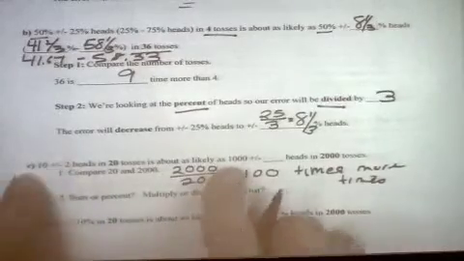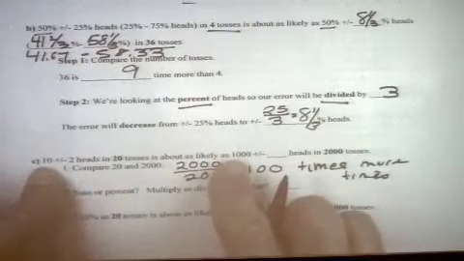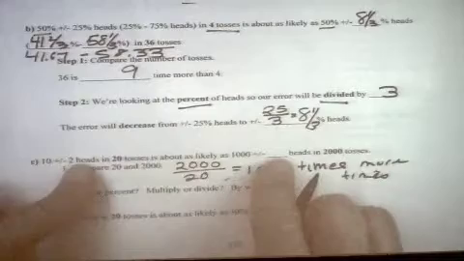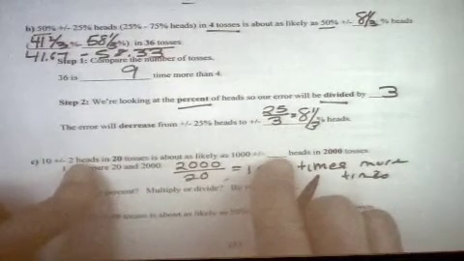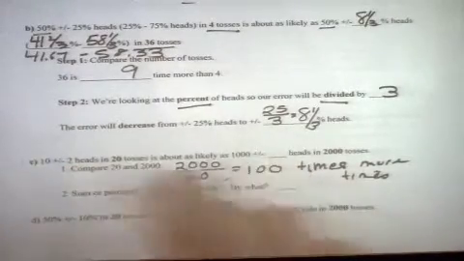And you can see how the expected value is 100 times more. You'd expect 10 out of 20. And if you toss it 100 times more, 10 times 100 is 1,000. So you'd expect 1,000 out of 2,000. That's pretty easy. But how about this part? This is not going to go up by 100. What do you think it's going to go up by, just in your head?